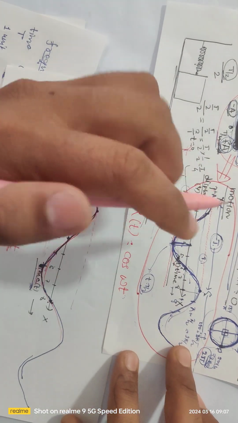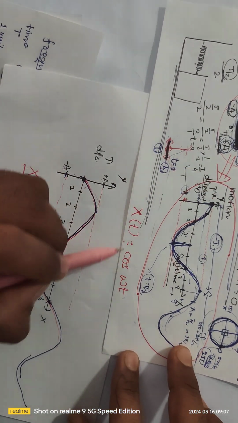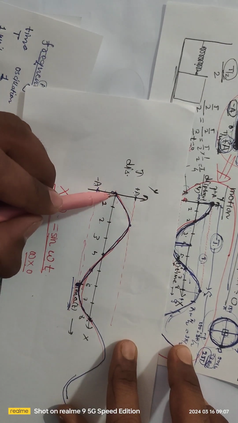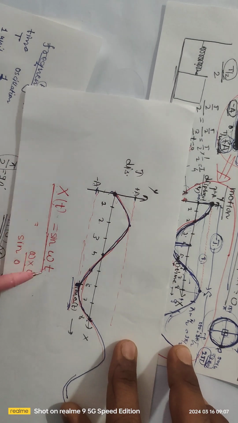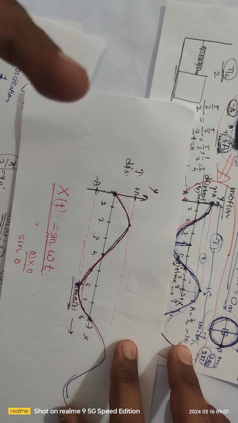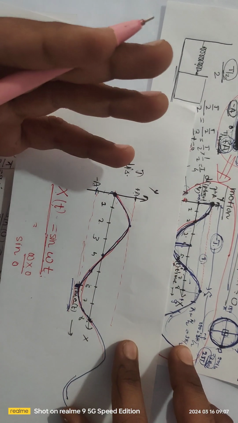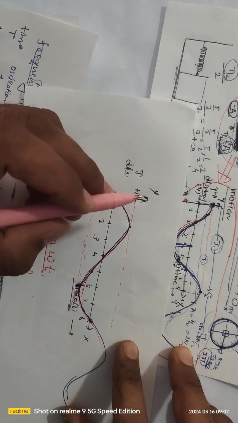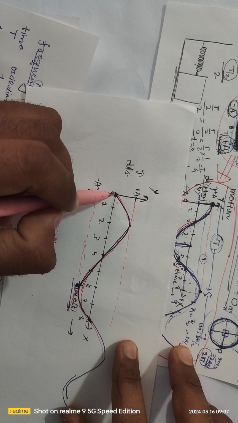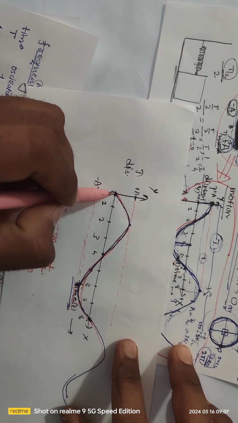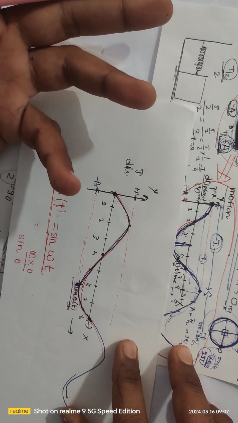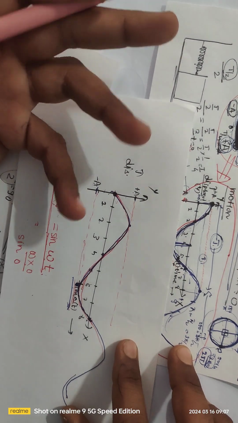If we start from the extreme value, then it will become x(t) = cos(ωt). If we start from the equilibrium position, at that time x(t) = sin(ωt). So now there are only two possibilities, that we can start only from the extreme value or from the mean position? No, can't we start from somewhere in between? Yes, of course, we can start it like this.